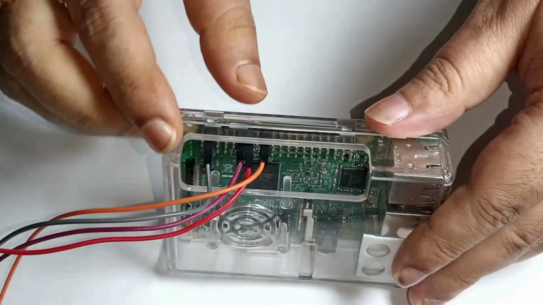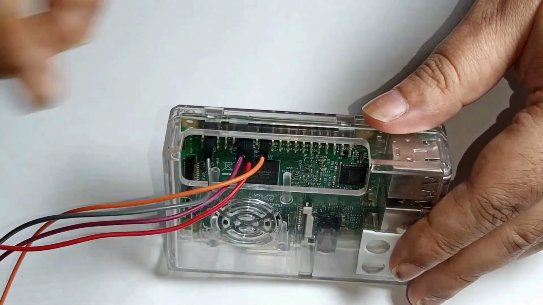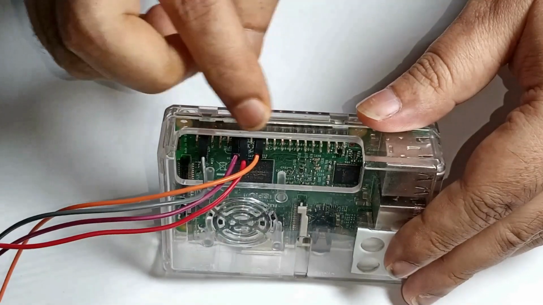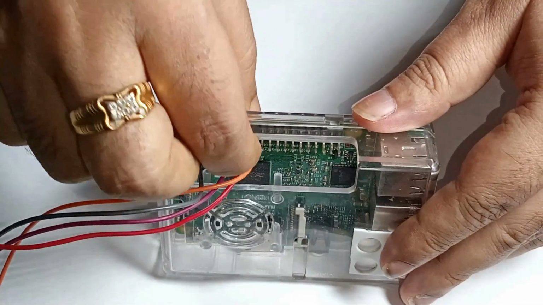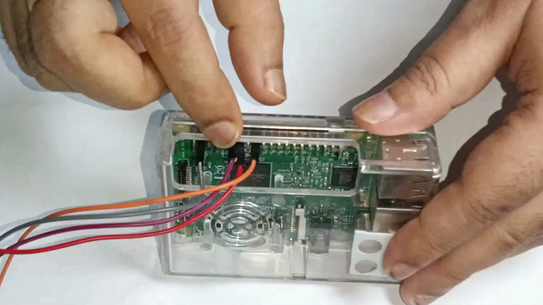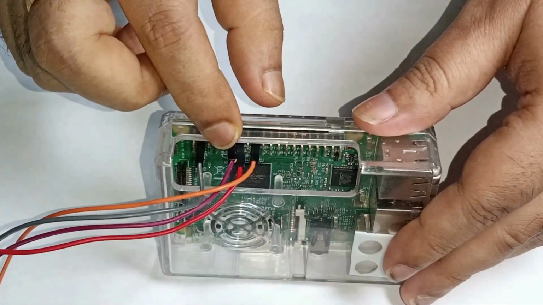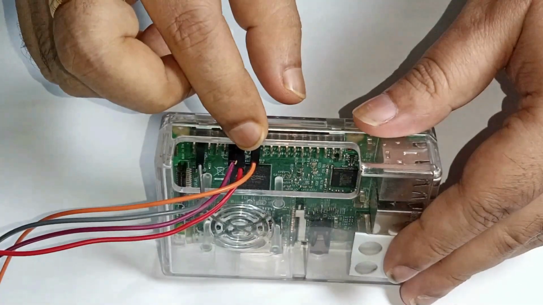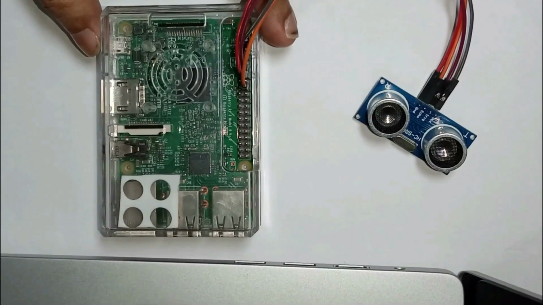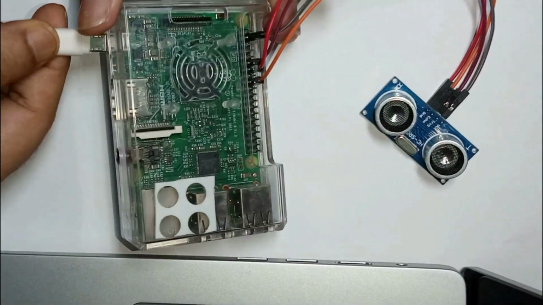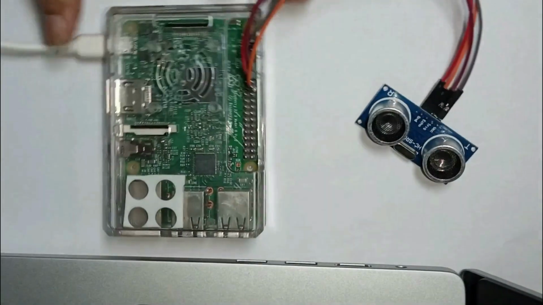So I'll repeat once more. I have connected VCC in 5 volt port, ground in ground port, trigger in GPIO port number 18, and echo in port number 24. That's it. Now I will connect micro USB type B cable to this Raspberry Pi and to my laptop.